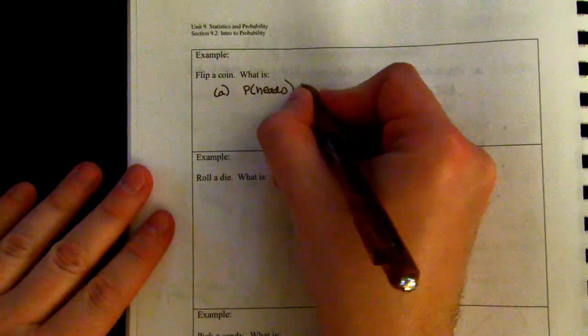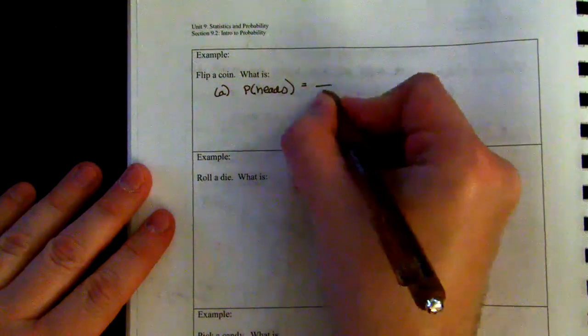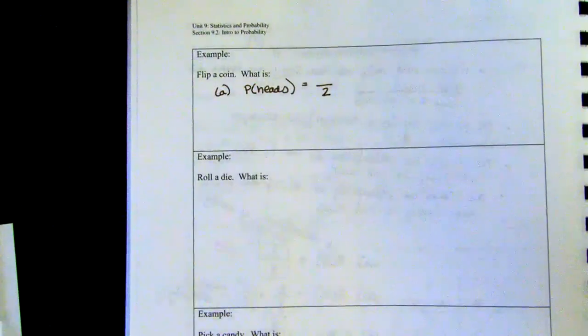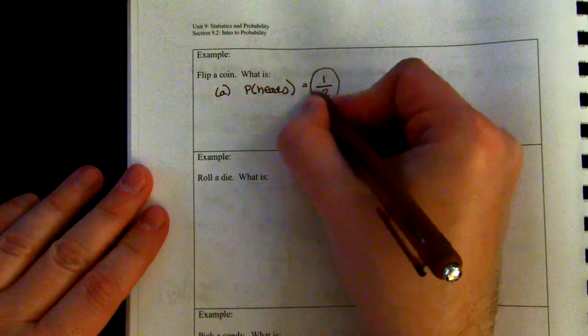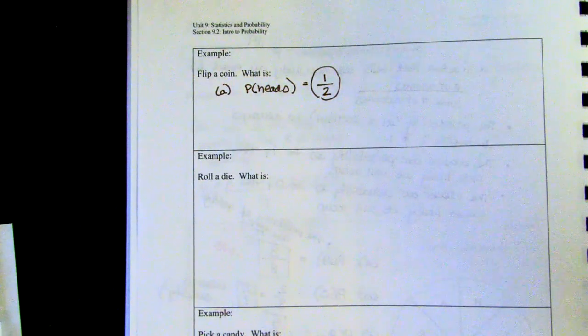What's the probability if I flip a coin, I get heads? Well, I think there are 2 sides to the coin. How many sides are heads? 1. My probability, just 1/2.